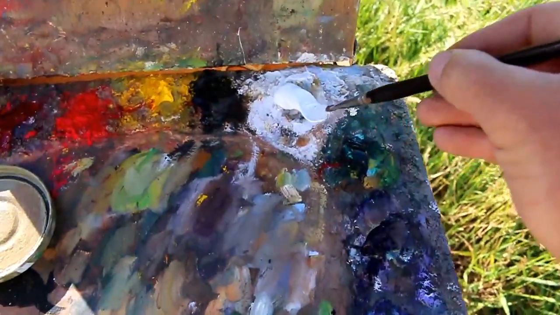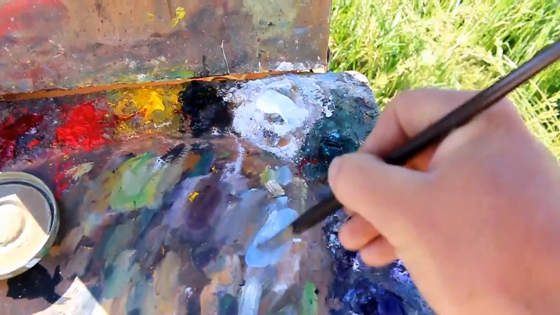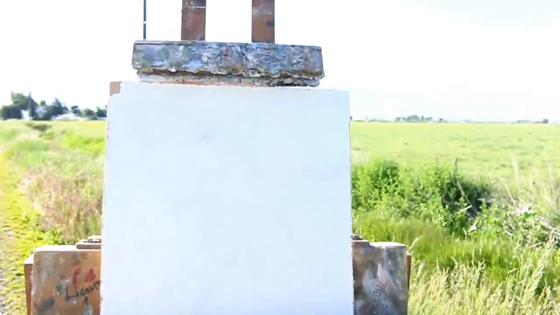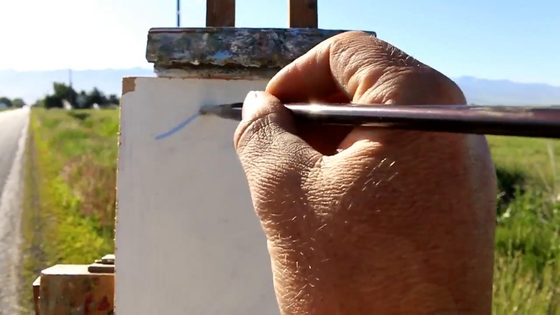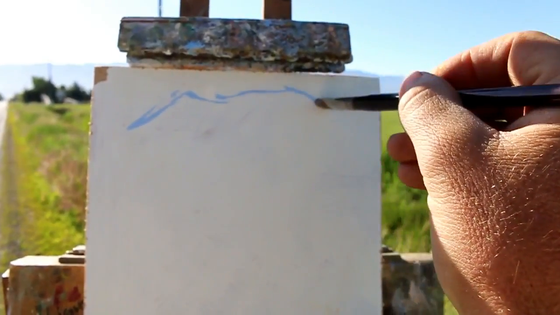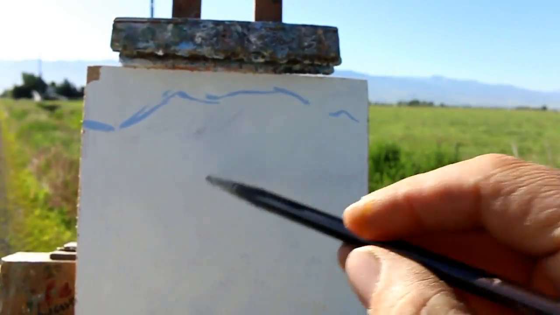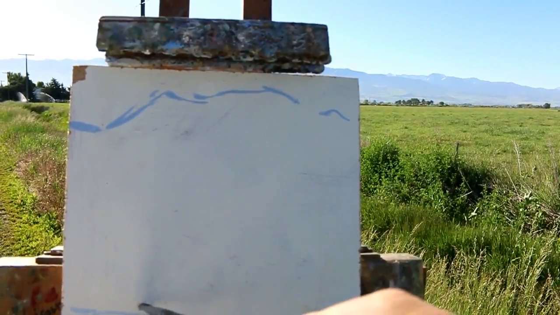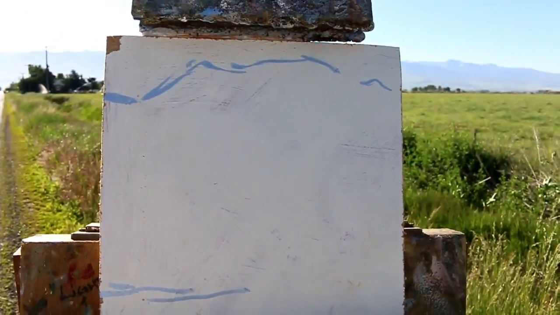Alright, first thing I'm going to do is mix up a nice light blue color, more or less a sky color. I'm not really going to start with the sky itself, but I'm going to use it to sketch in the scene, because the sky blue will be easy to cover up later. Again, so this is white. I can't tell on screen because the contrast is all weird.